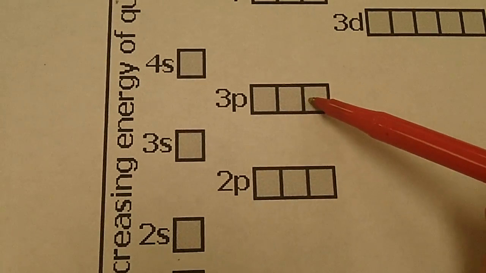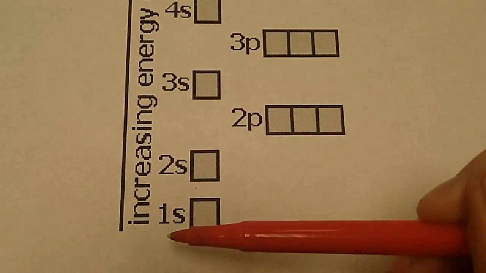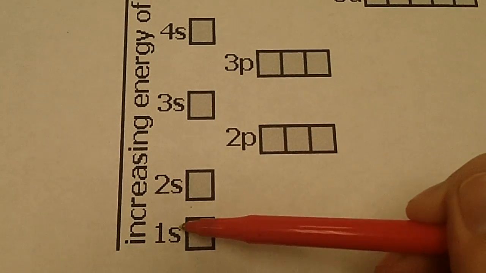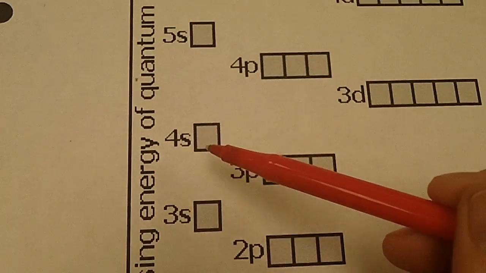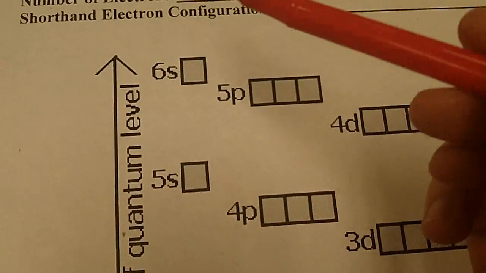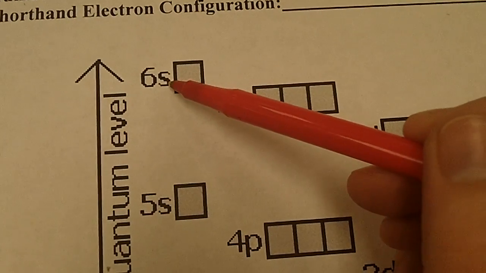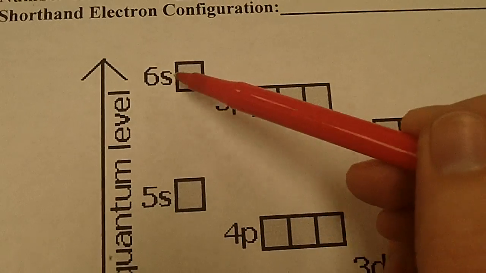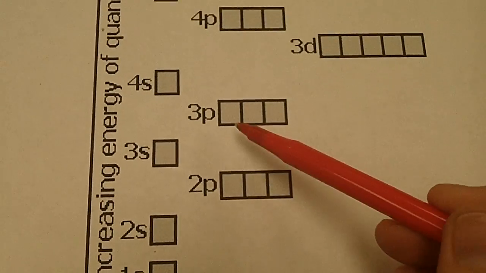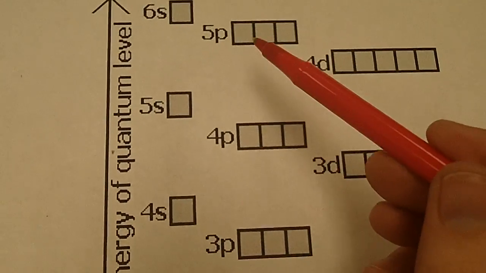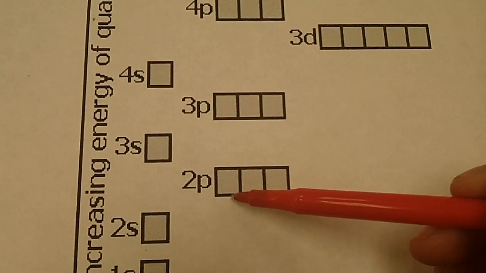Now, depending on the different sublevels, for instance, the s sublevel can only hold 2 electrons total. It doesn't matter how high they get in energy, they can only hold 2 electrons total. Now, the p sublevels, 2p, 3p, 4p, etc., they can each hold 3 orbitals, or 3 times 2 electrons each, 6 electrons.